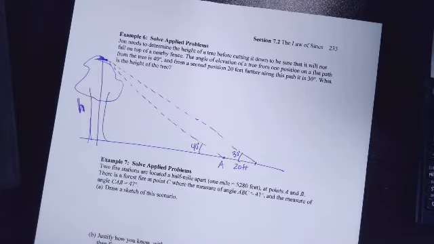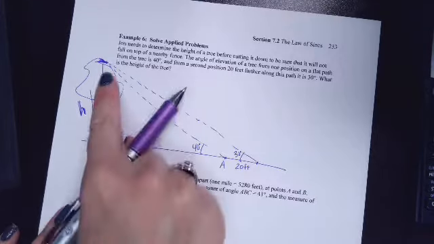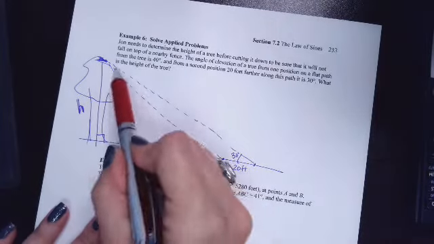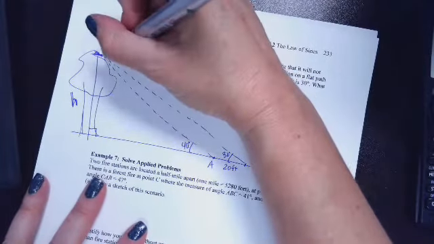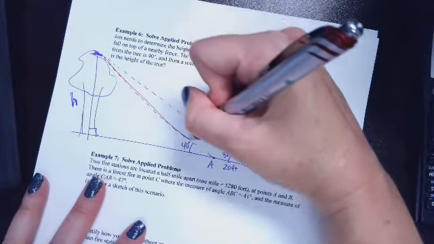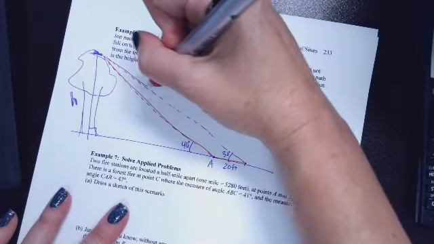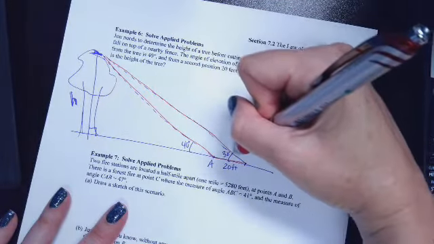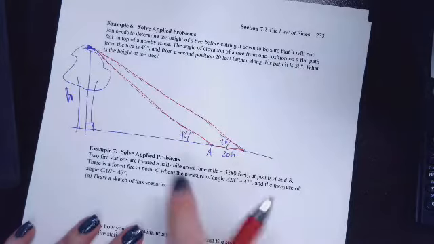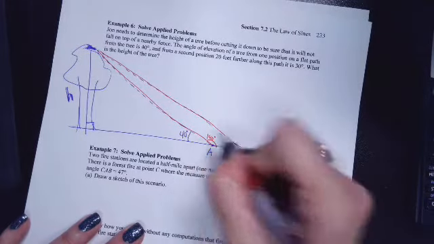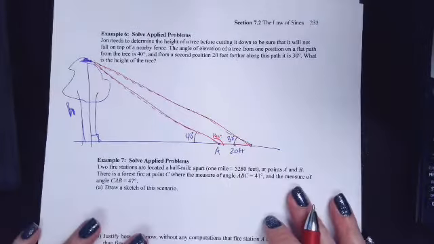So basically, I've created a right triangle that I could work with, but I also have this oblique triangle here. So I've got this oblique triangle that I can work on based on the information I'm given. Well, if this is 40 degrees, this angle is 140 because they are supplementary. They form a straight angle.